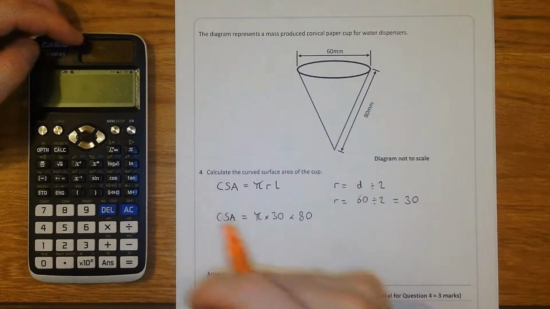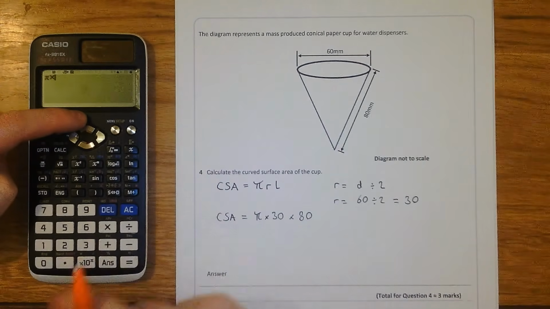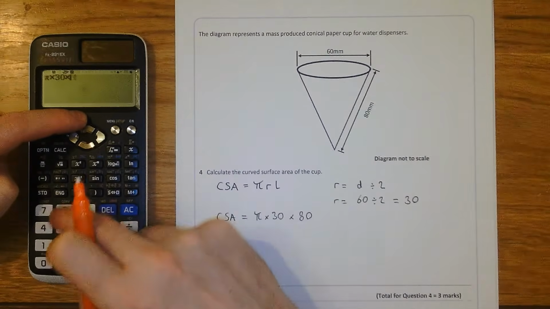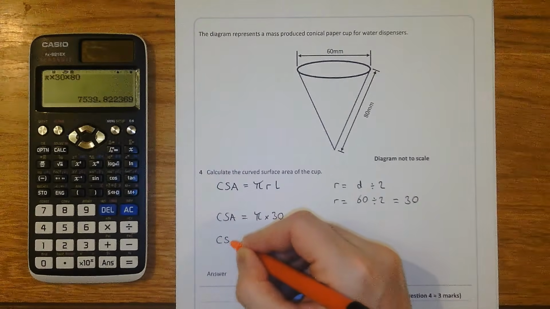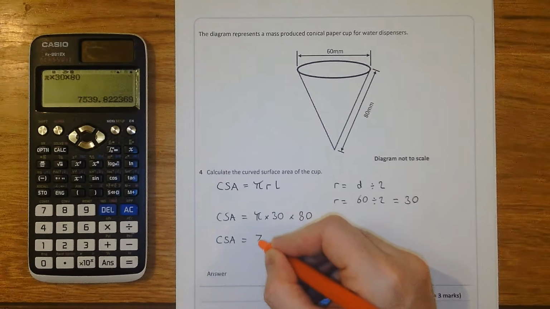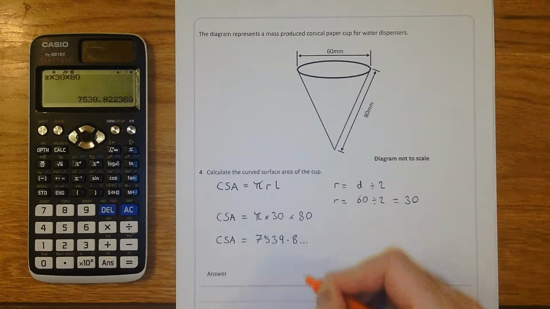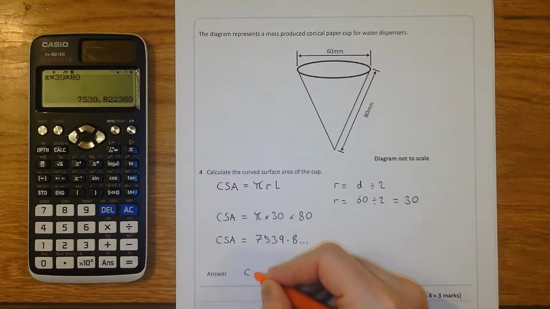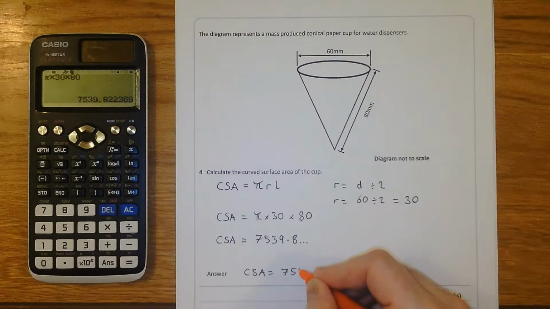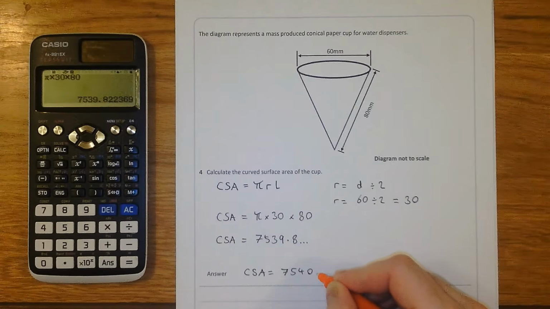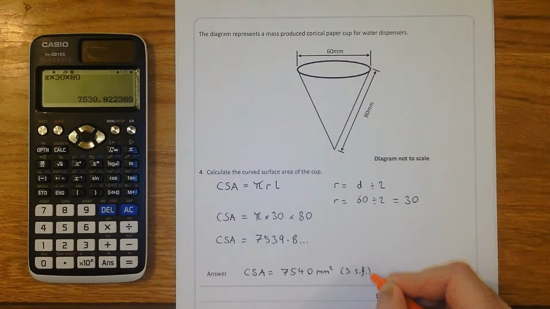Entering this into our calculator, we get a curved surface area of 7539.8 and so on. When rounded for our final answer, the curved surface area is 7540 millimeters squared to 3 significant figures.